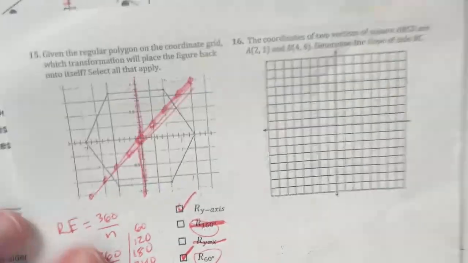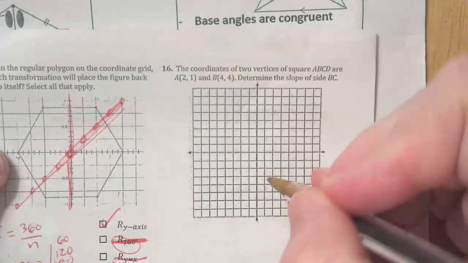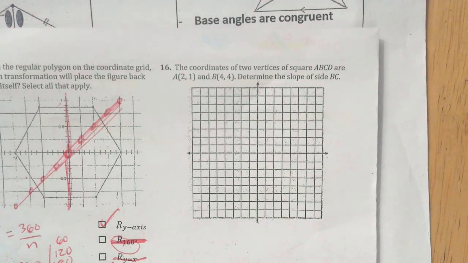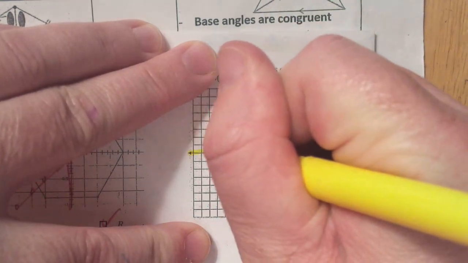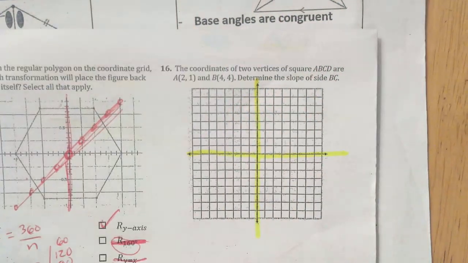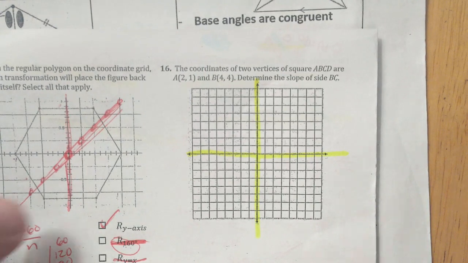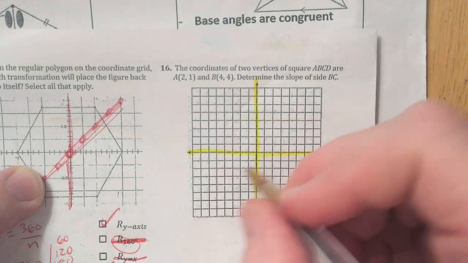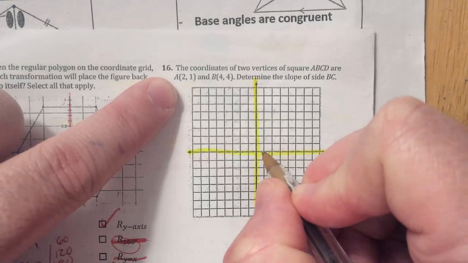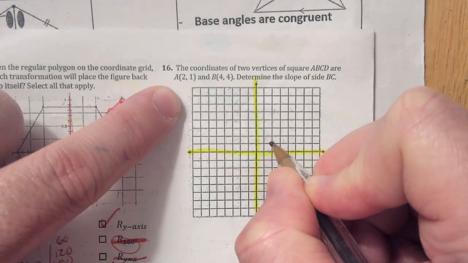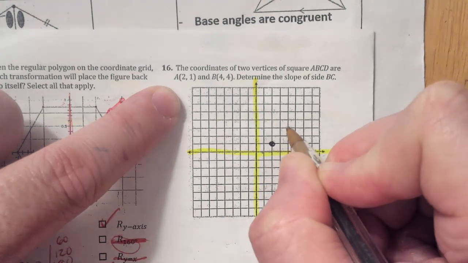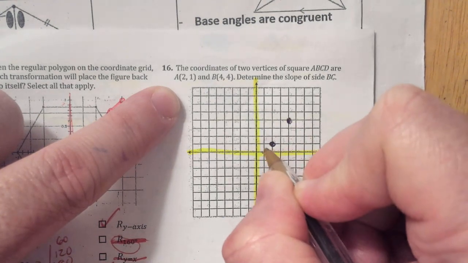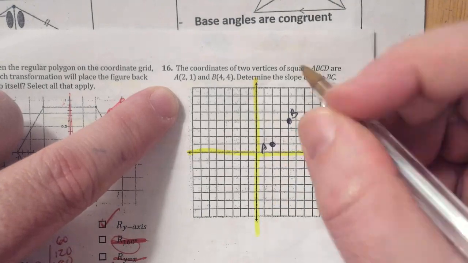All right, next one. Now we're gonna get into real fast stuff. All right, so here is the center. I know it's kind of hard to see sometimes, so I'm just gonna highlight that. Hopefully it'll pop out just a little better for you. All right, so there's my center. Let's go ahead and plot the points here. We have A is at 2, positive 1. And 1, 2, 3, 4, 1, 2, 3, 4. That's my B. All right, so there's my A, there's my B.